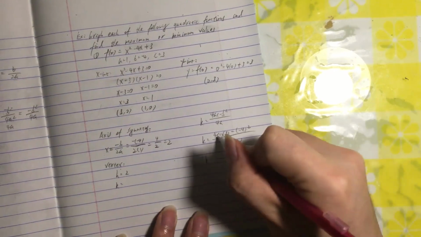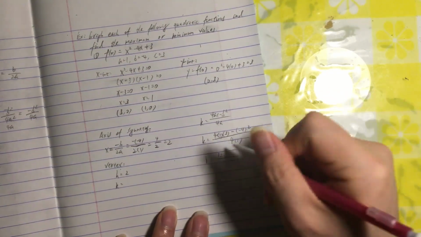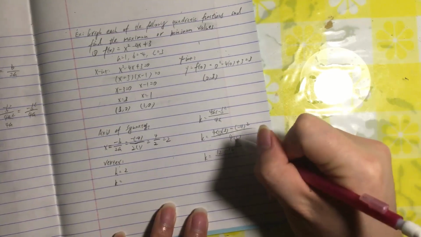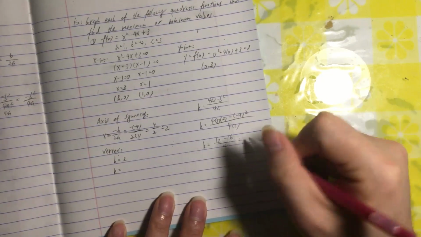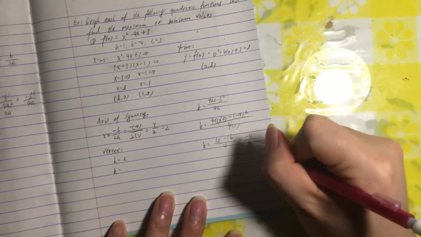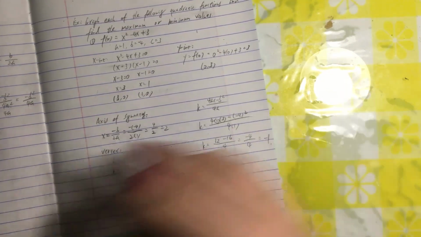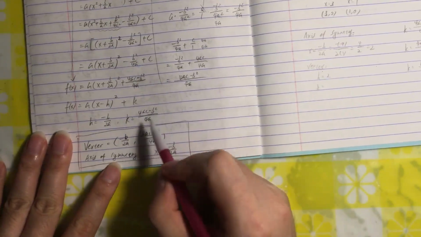If we plug in, we get 4 times 1, that's 4. 4 times 3 is 12. Minus negative 4 squared is 16. In the denominator, 4 times 1 is 4. Then in the numerator, 12 minus 16 is negative 4. The denominator is 4. Negative 4 over 4 is negative 1. So using this formula is okay, but it may be too complicated.